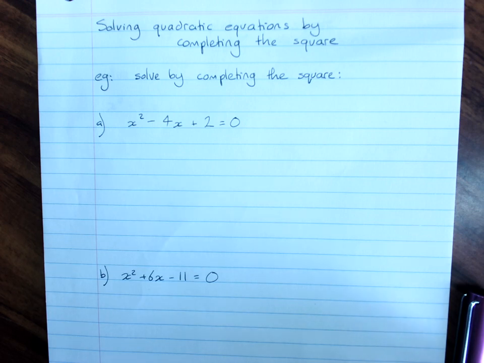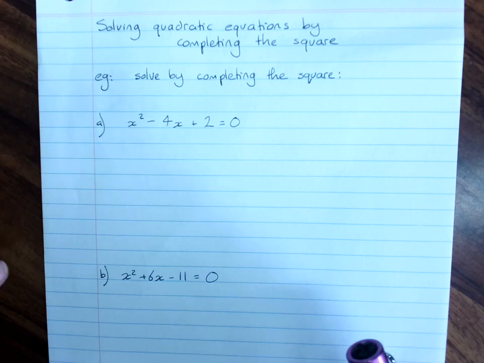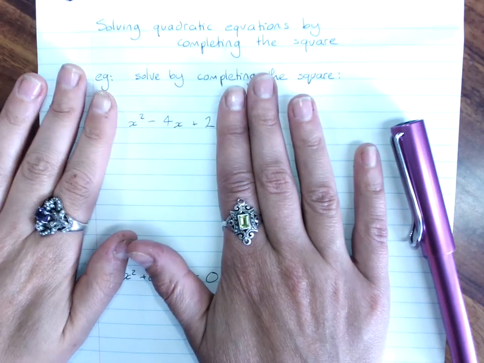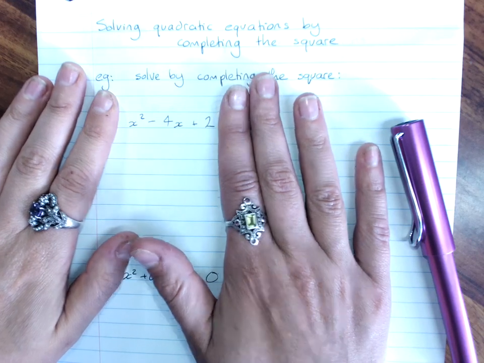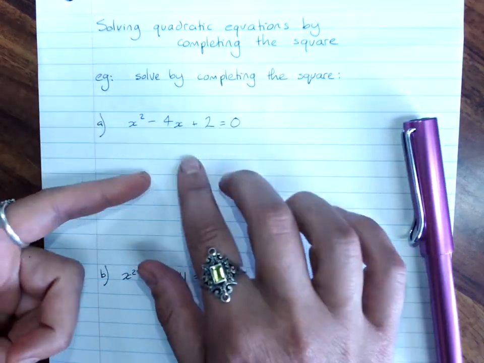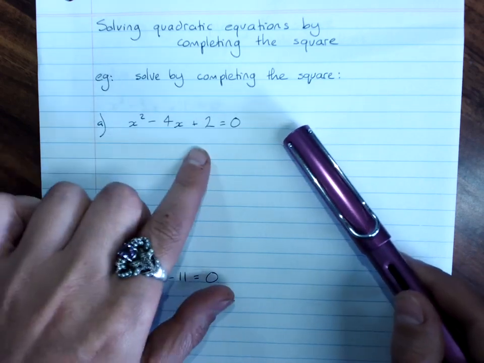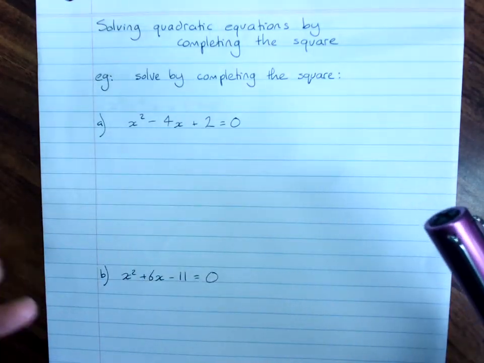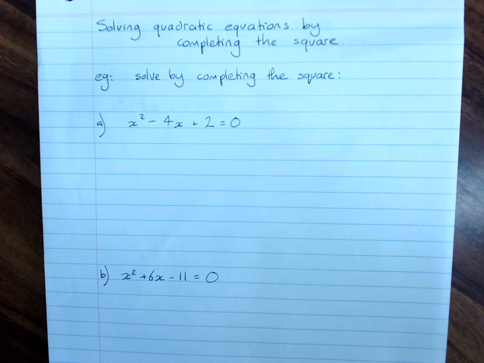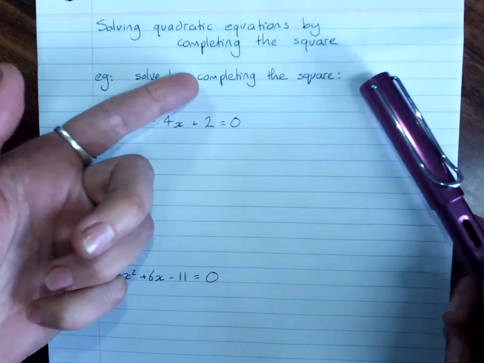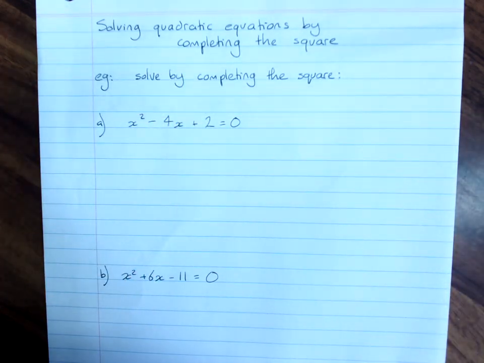Solving quadratic equations by completing the square. Last lesson we learned how to complete the square for a quadratic expression. Now we're just adding the requirement of completing the square for a quadratic equation that equals 0, and thus getting a solution. So it's really only a very small extra concept, just combining solving, which you know how to do, and completing the square, which you now know how to do.